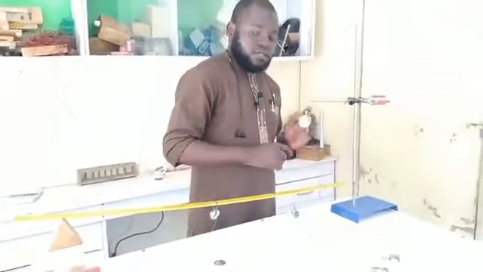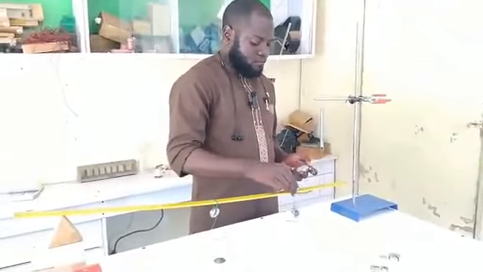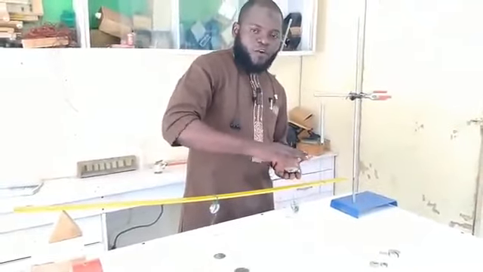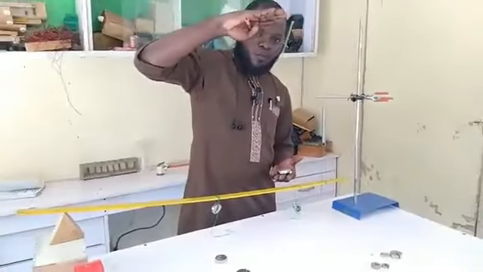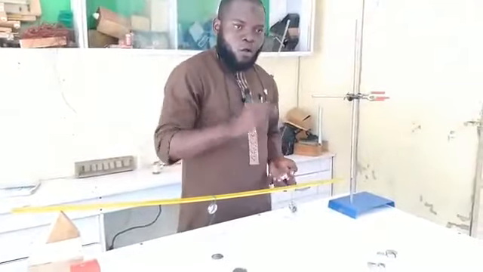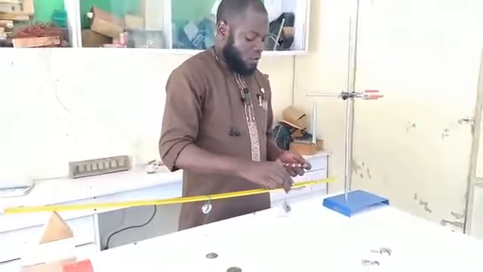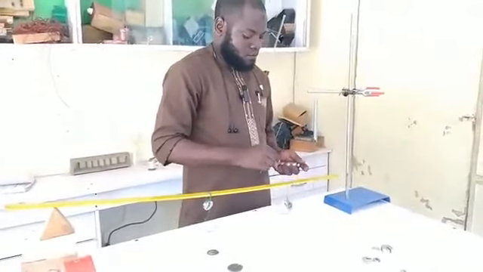So now, let's restart all over again. Please note very well, when it comes down, that is toe. Before you count 1, make sure it has come back up. That is fro. Is that okay now? 1 toe and fro, just make one oscillation. Please note. So 1, 2, 3.